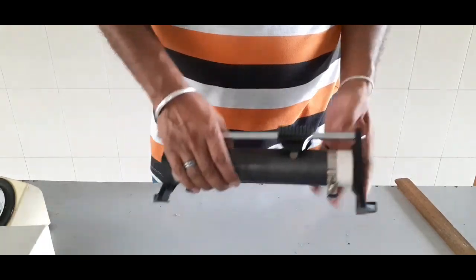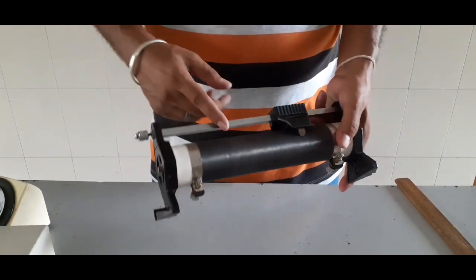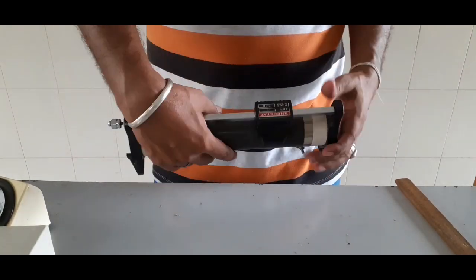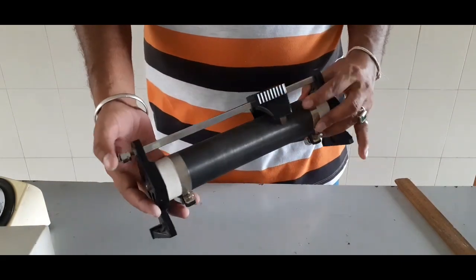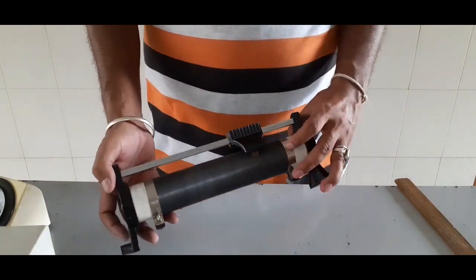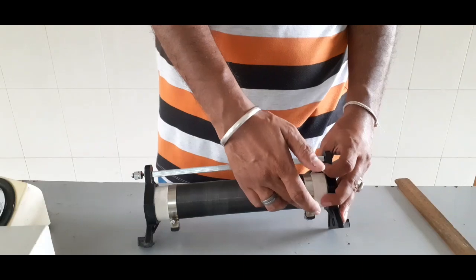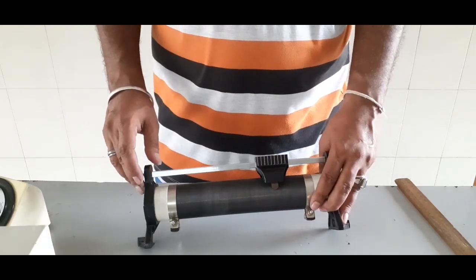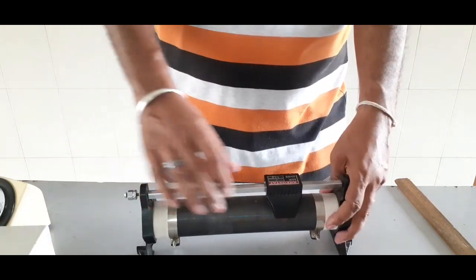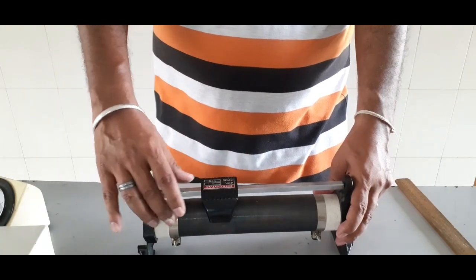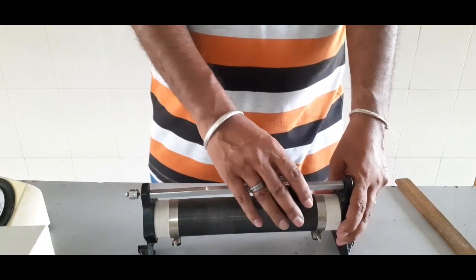You see it has wire wound on it, and it has two terminals, one terminal and this second terminal. We always connect these terminals in the circuit, and by sliding this we can vary the potential difference or current through the conductor.